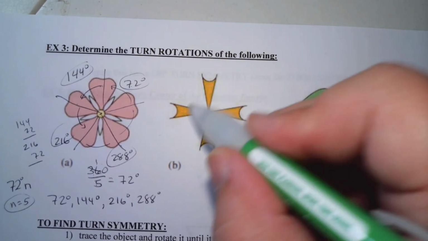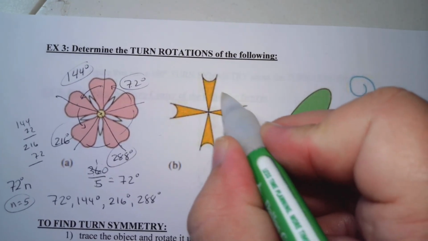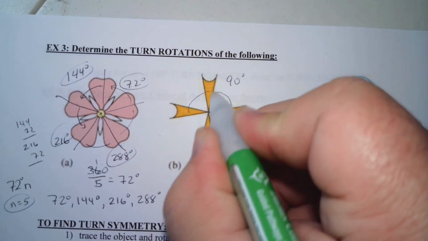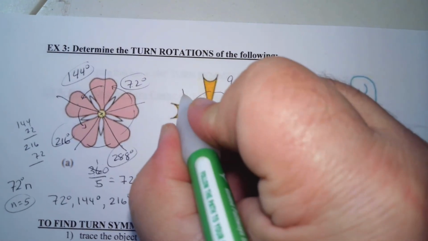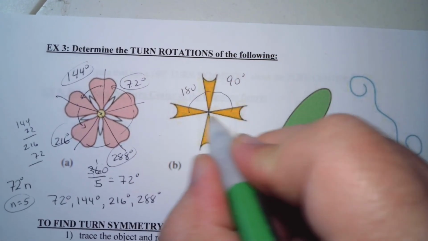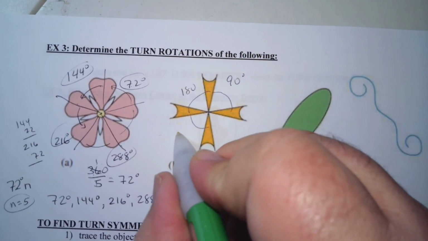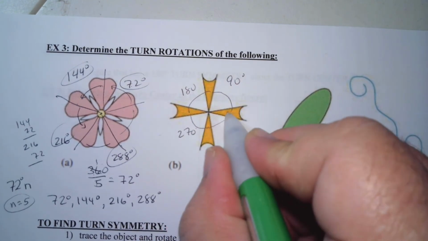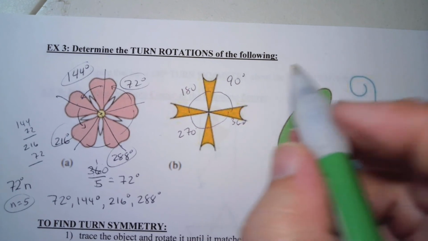All right, next one. We have 4 points. This one to this one is 90 degrees. That's 90 degrees. So that makes it 180. Then to here makes it 270. From here to here, that puts it back at 360.